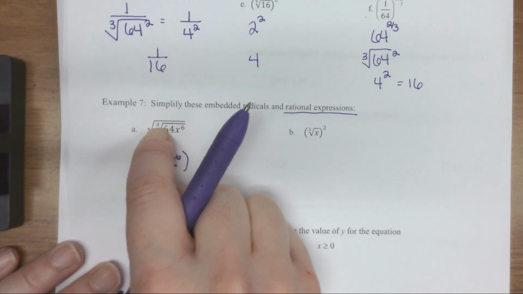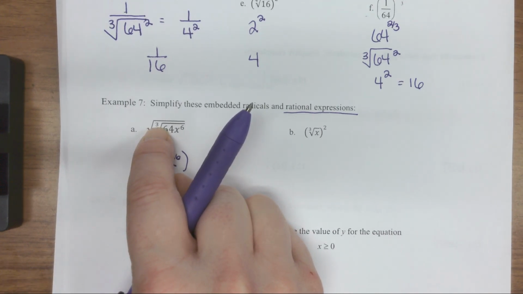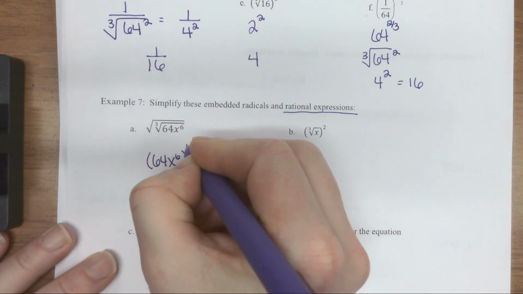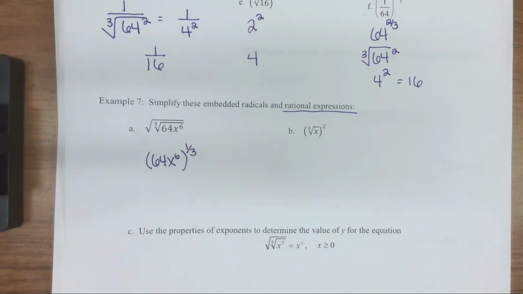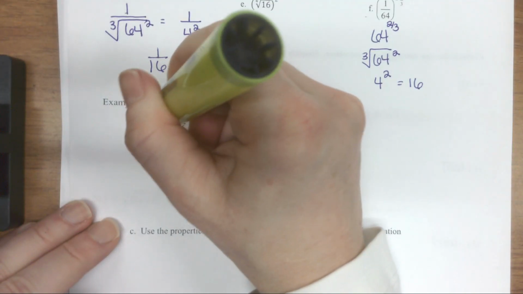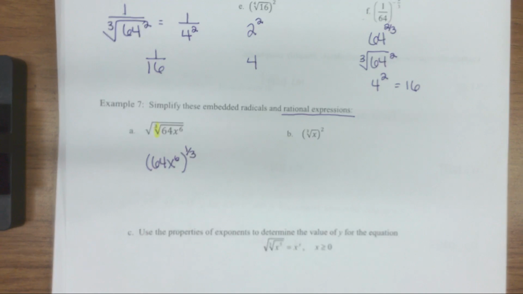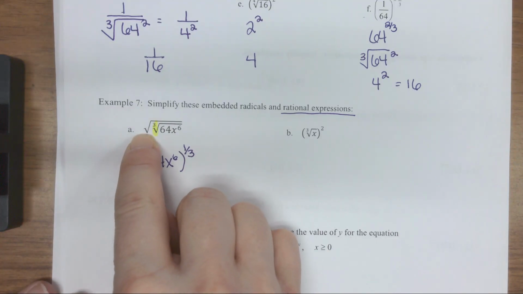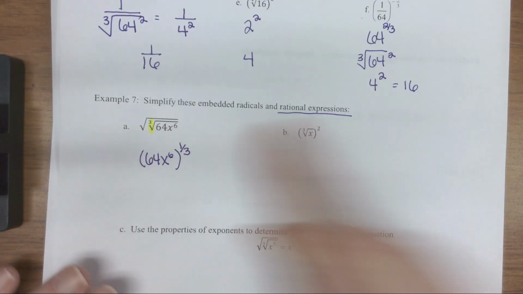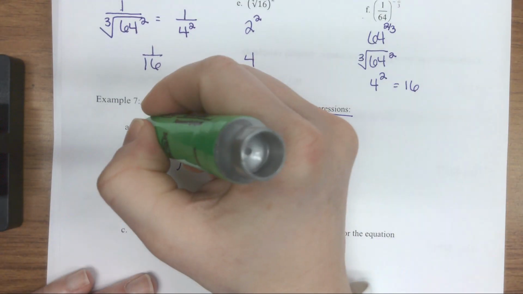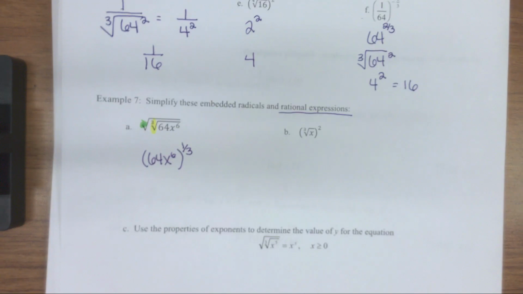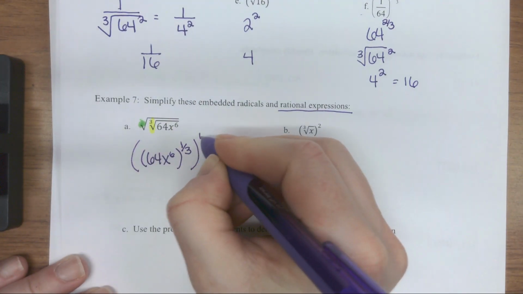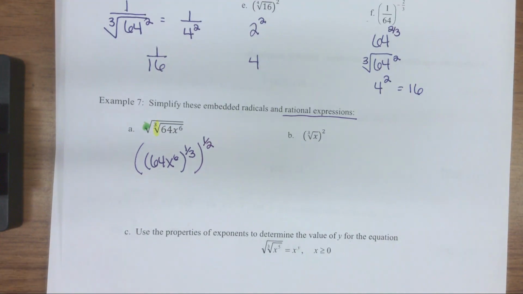The cubed root, to change it to an exponent, means I'm going to raise that to the 1/3 power. So that's coming from right here. All right, so notice we have the inside. Now I have this one. Now let's do the outermost one. It's a square root, okay? So for the square root power, I'm going to do another set of parentheses, and I'm going to raise it to the 1/2. Okay, I'm then going to put that together.